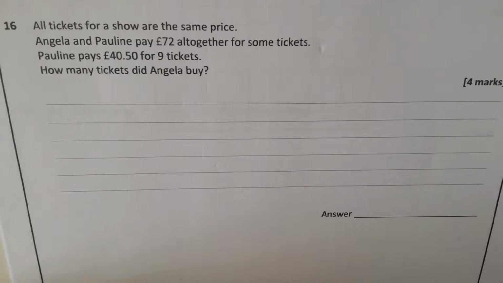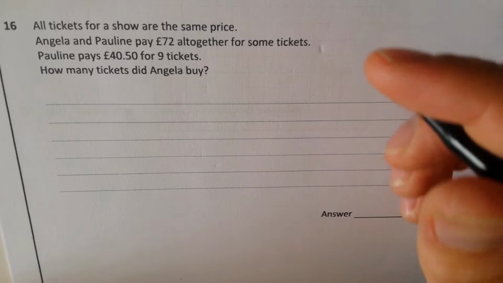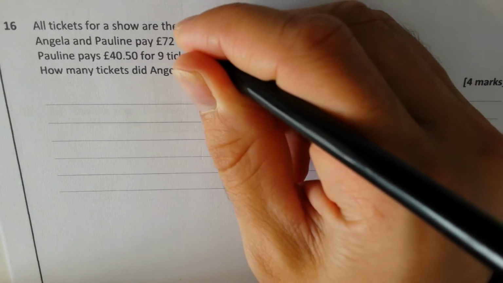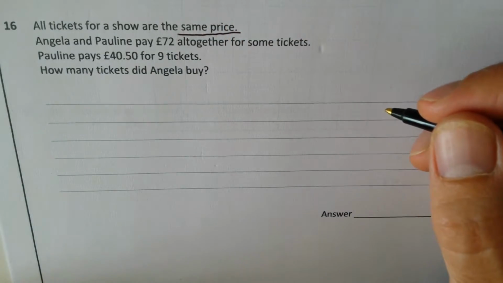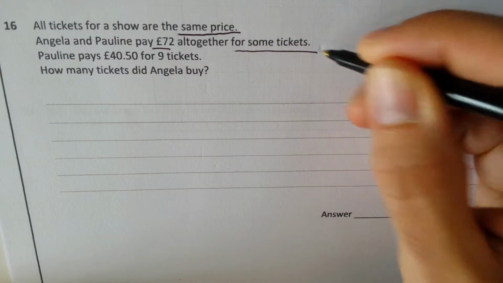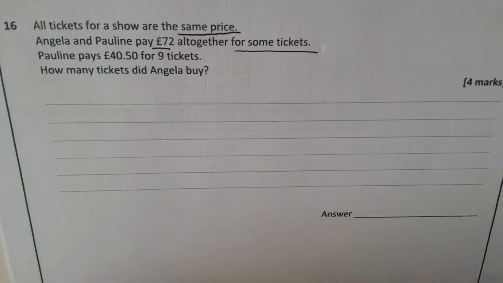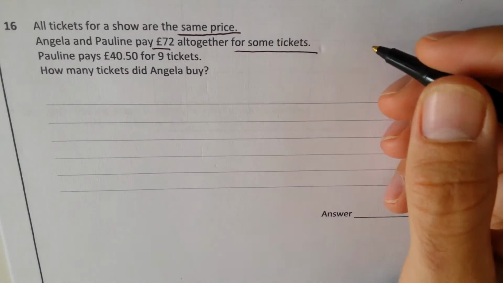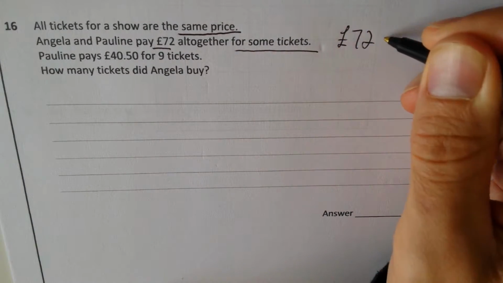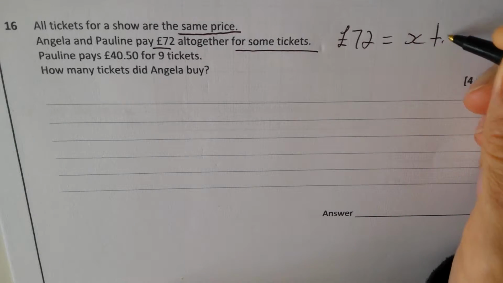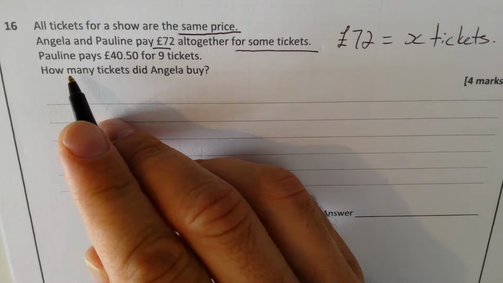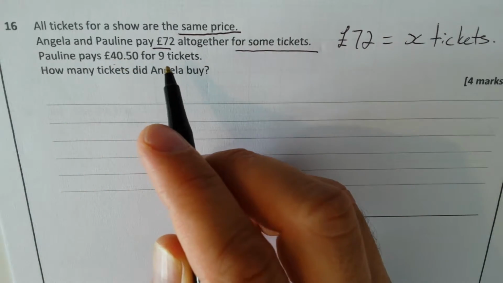Okay, question 16. It says all tickets for a show are the same price. They're all the same price. Angela and Pauline pay £72 for some tickets. Okay, so we've got £72 equals some number of tickets. Call it X. Pauline pays £40.50 for 9 tickets.